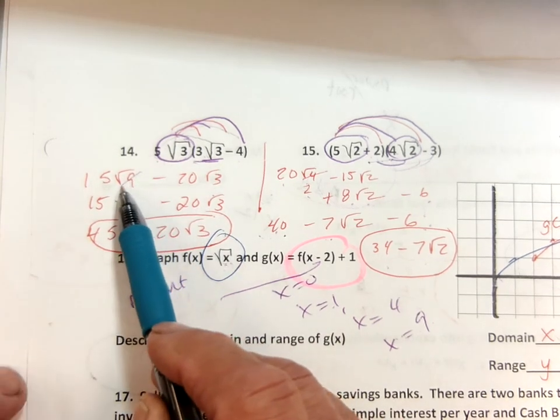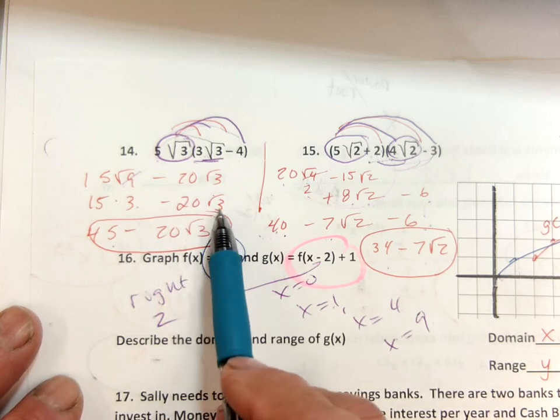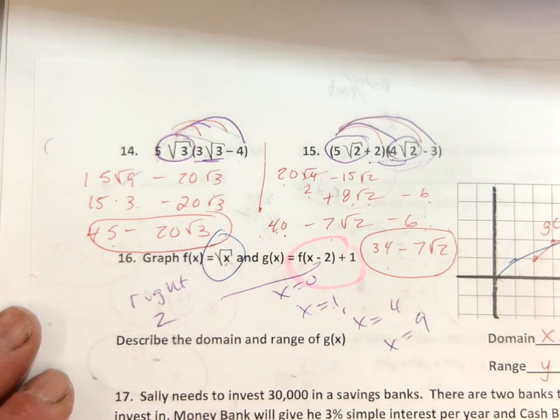So what can I do? Well, square root of 9 is 3. 15 times 3 is 45. And this can't be done. Square root of 3 is just a really bad number, so I leave it as square root of 3, okay?